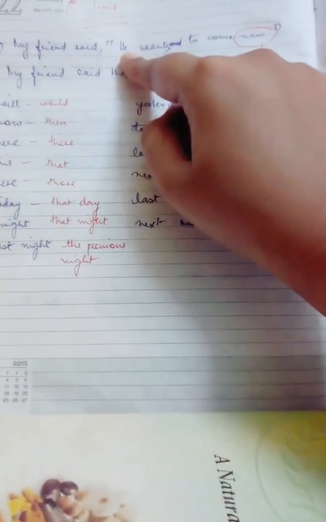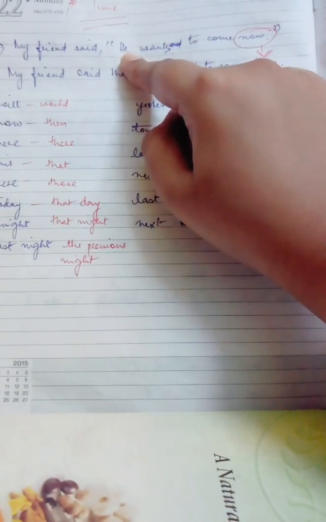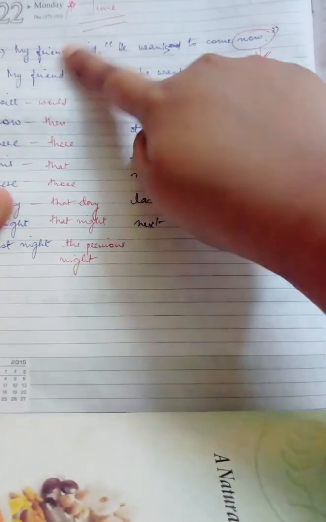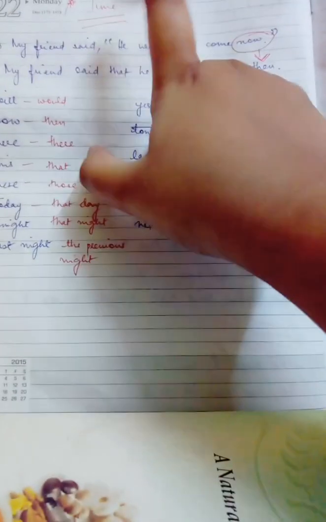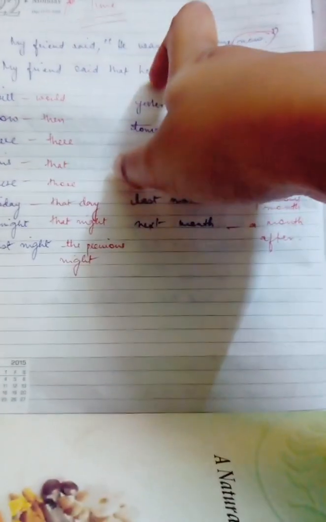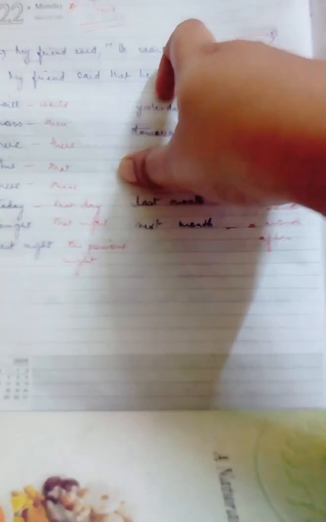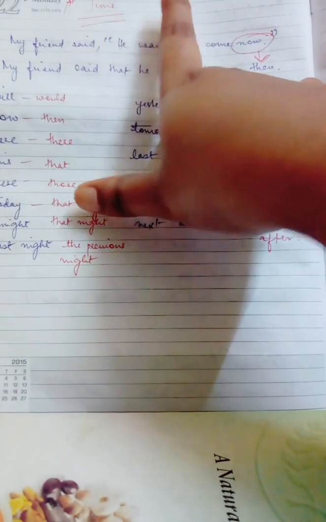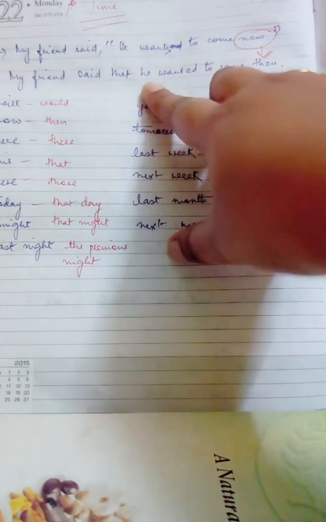Now you see, as I've told you, if your reported speech is in third person, that is he, she, it, then you don't have to see any subject or object. Put that he here in indirect speech. You don't have to look anywhere. There will be no change. Keep it as he.